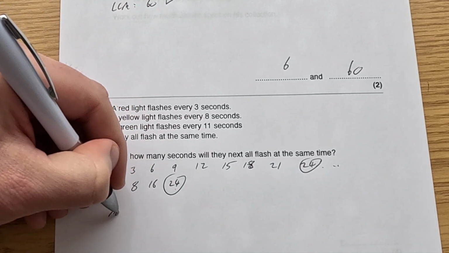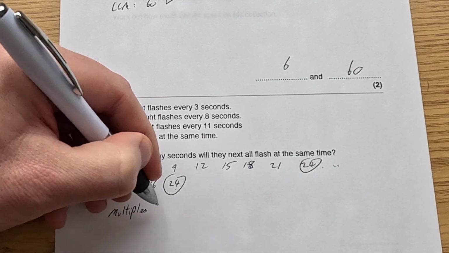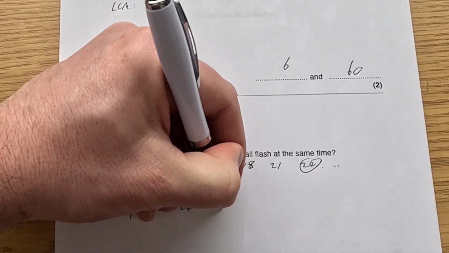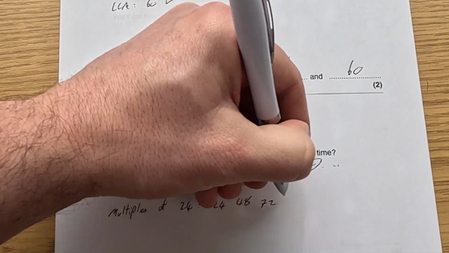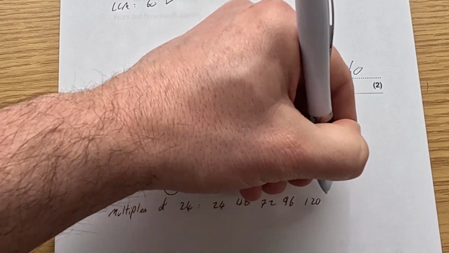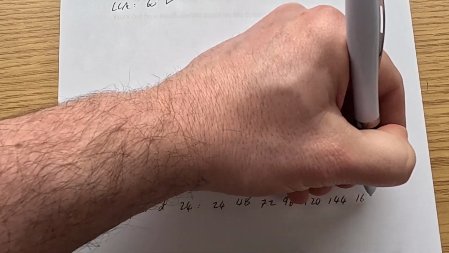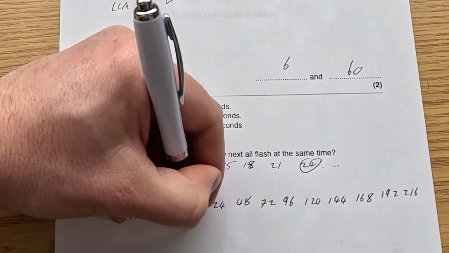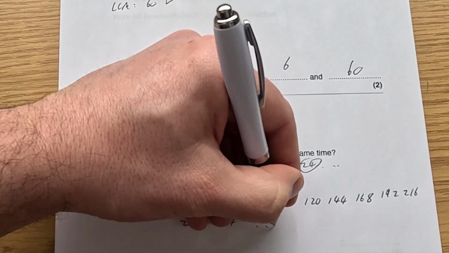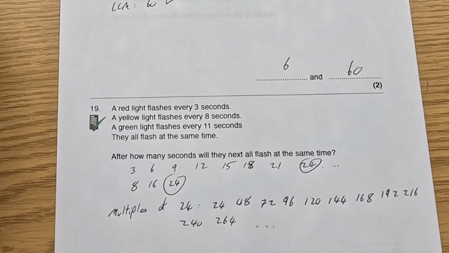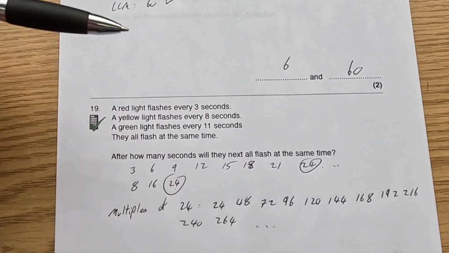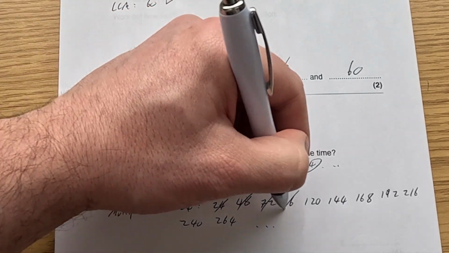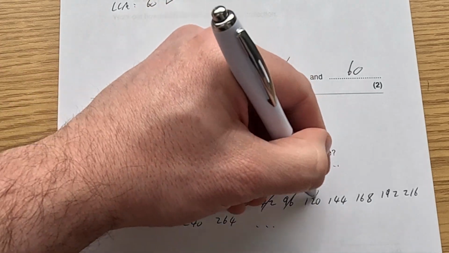So the multiples of 24, I'm just going to use my calculator to work these out. So it's 24, 48, 72, 96, 120, 144, 168, 192, 216, 240, 264, and so on. And I've stopped there on purpose because that was the 11th one. And if you try to divide these by 11, well, I know the 11 times table is going to be 11, 22, 33, and so on. So no, so no. 121 is in the 11 times table, so it's not that one.